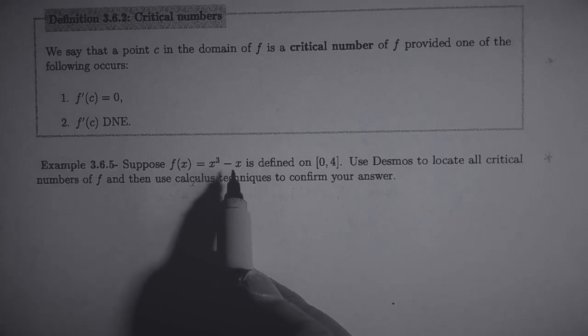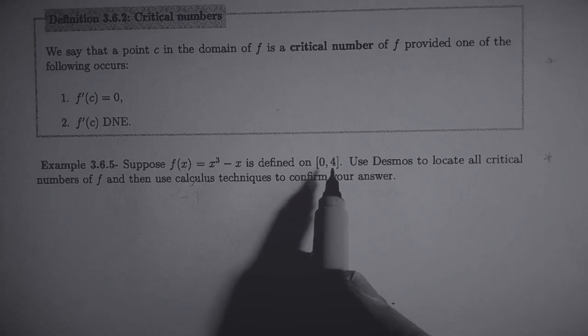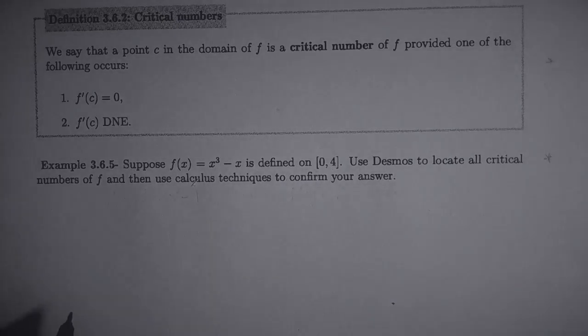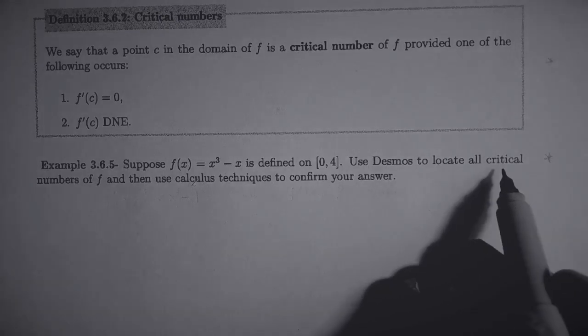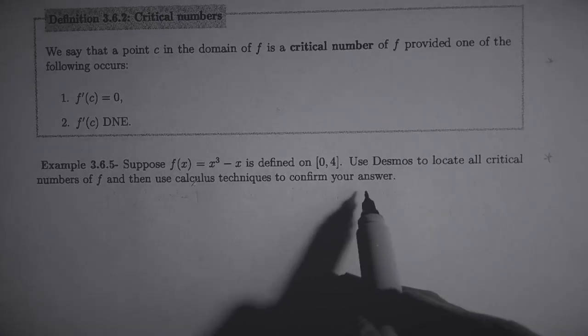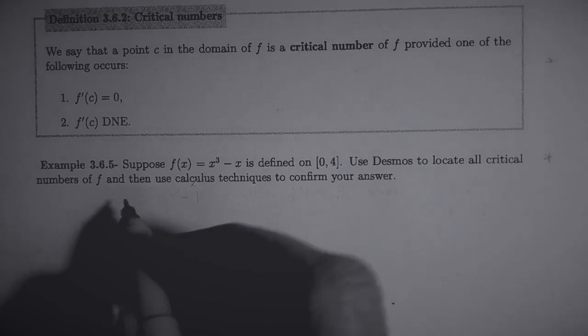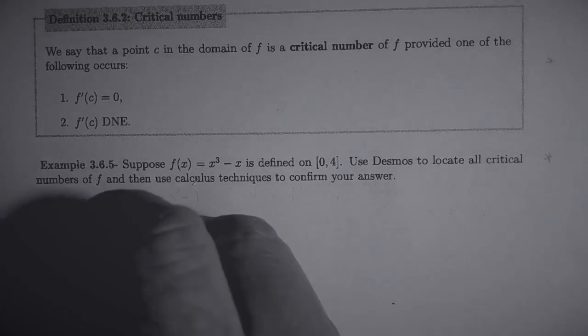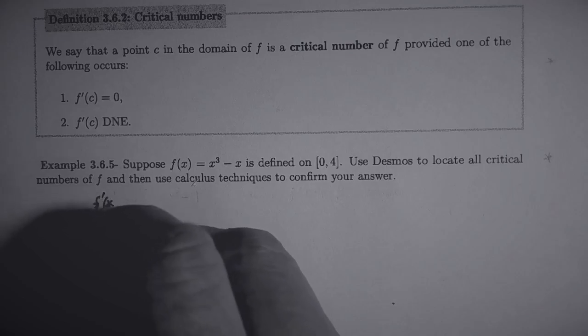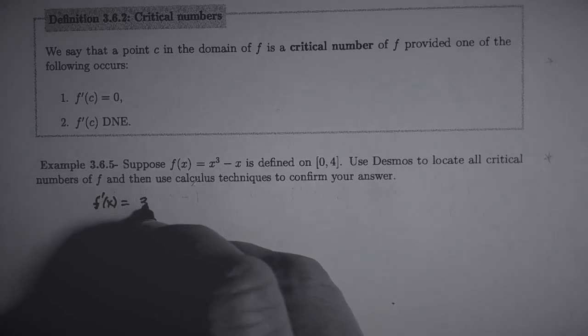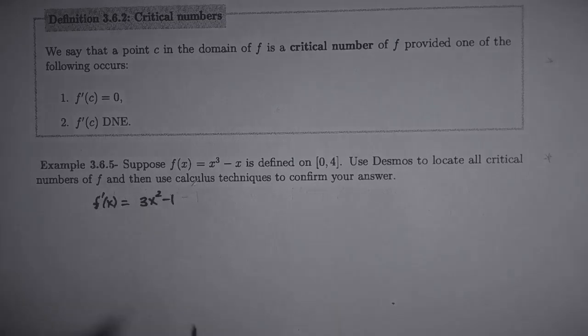Suppose f is x cubed minus x on this interval from 0 to 4. And they ask us to find all the critical numbers two ways. First, to look for them on Desmos, and second, to use calculus to see where they are. So I'm going to start with the calculus approach. We said f prime was 3x squared minus 1.